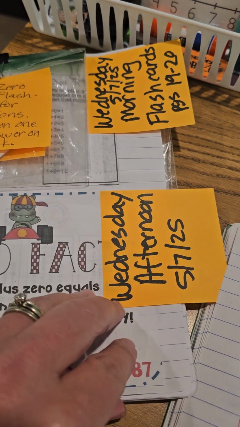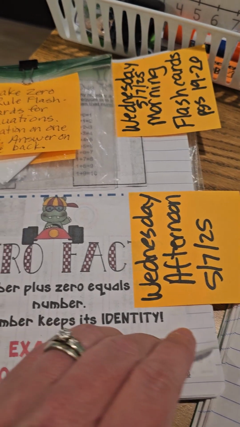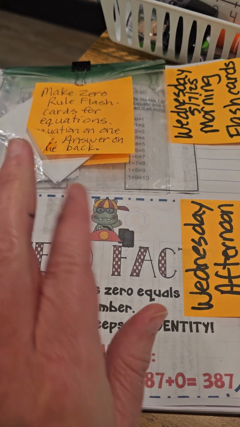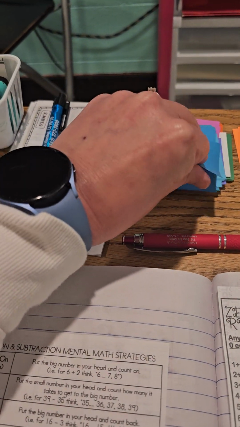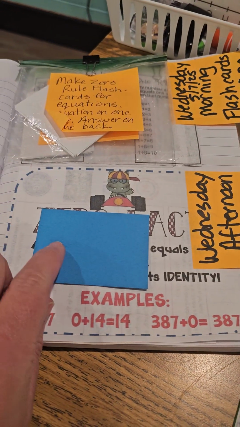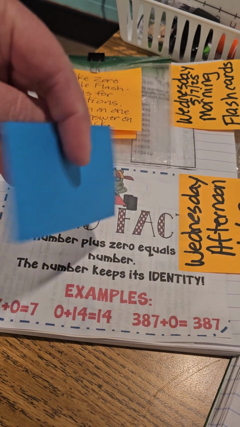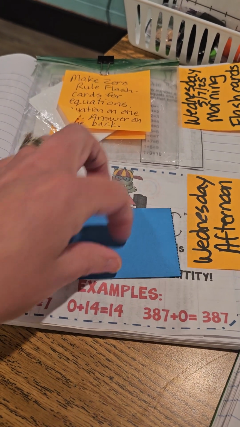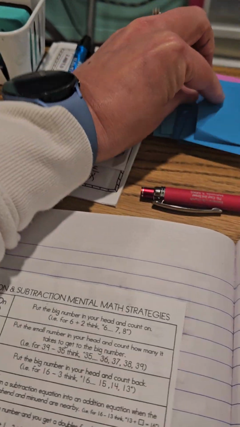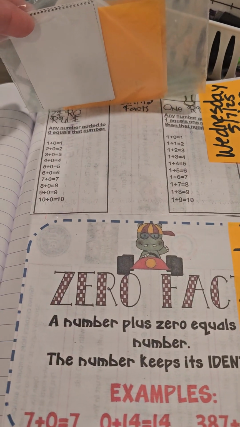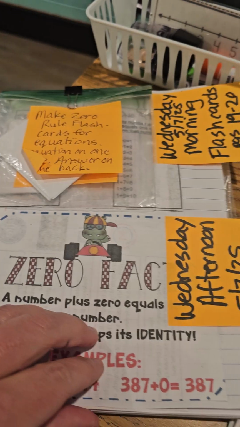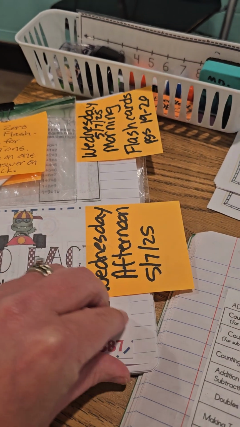So those flashcards should be done. Remember, the equation goes on one side and the answer on the other, okay? One card per equation, so there's a lot for you to do.